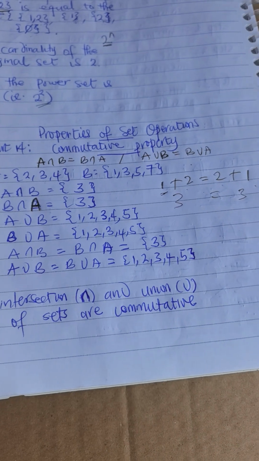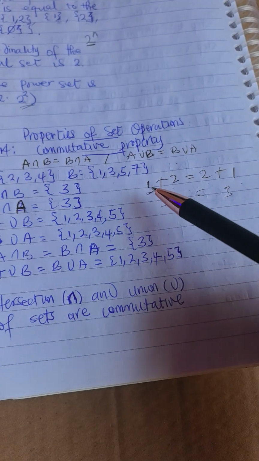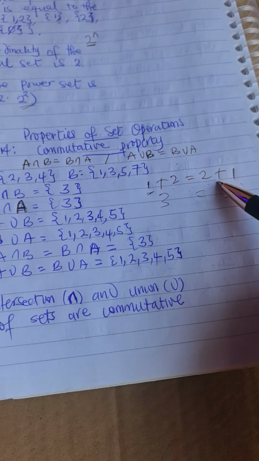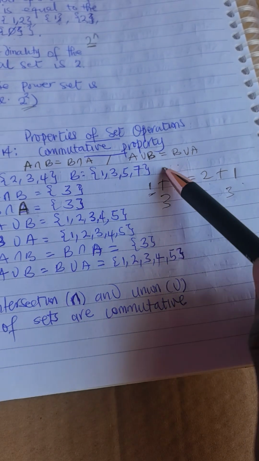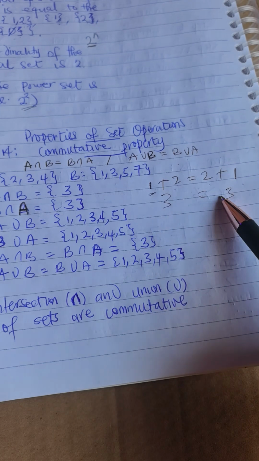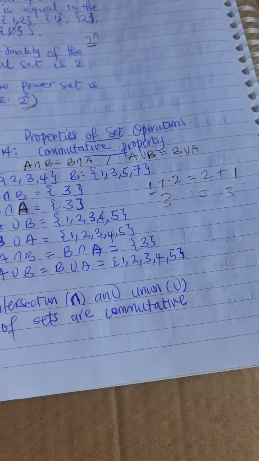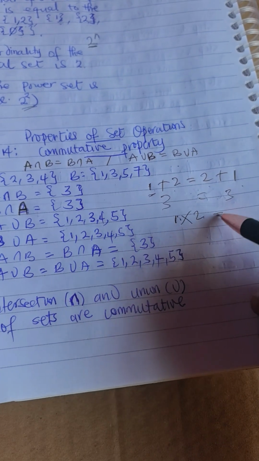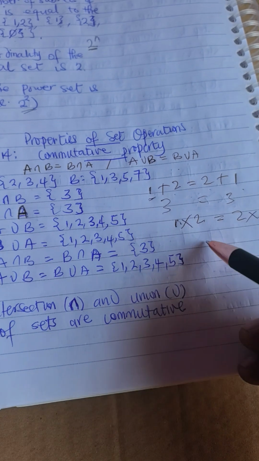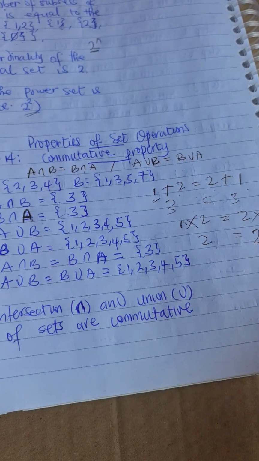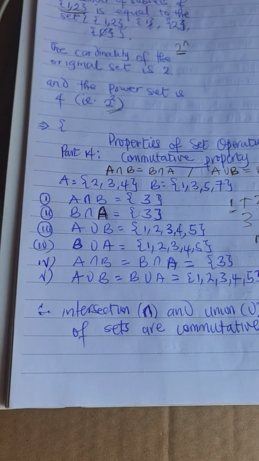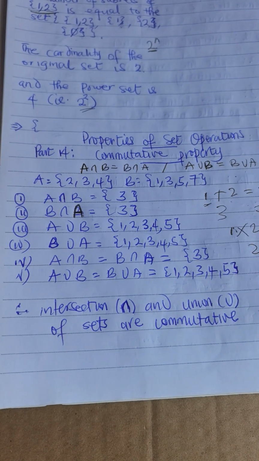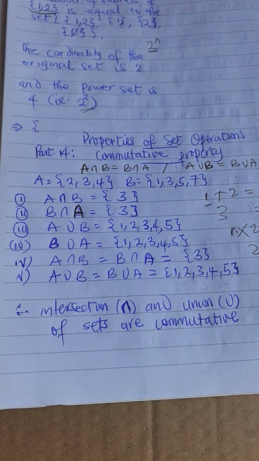If you solve the left side, it's 3. If you solve the right side, it's 3. The same thing is applicable to multiplication: 1 times 2 is equal to 2 times 1. This is 2, and this is also 2. So this is the main idea when it comes to commutative properties. It's saying that the order doesn't matter which one comes first. At the end of the calculation, we have the same solution.